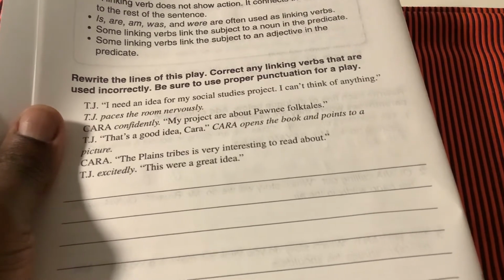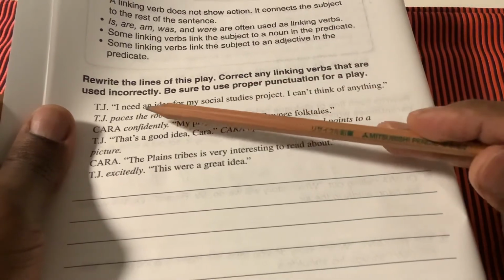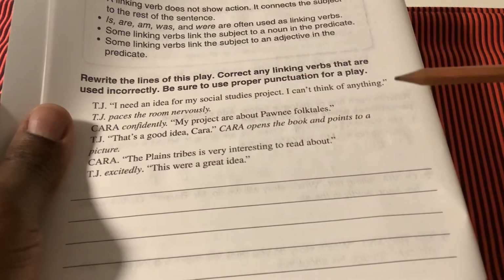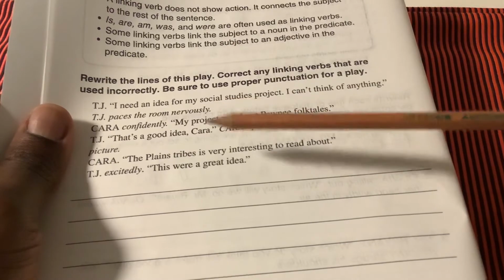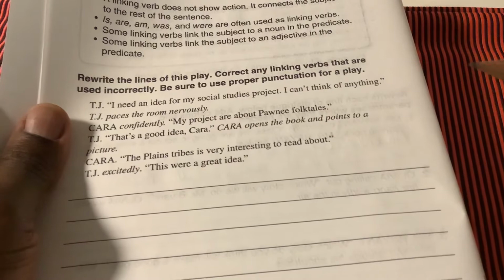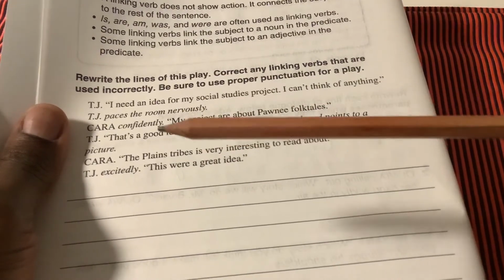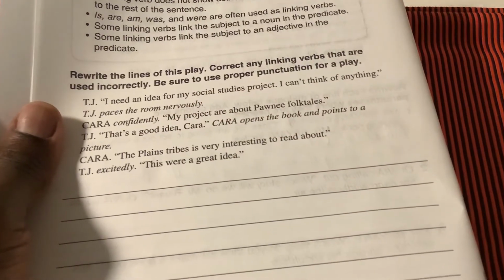Okay, so as you can see, we have mistakes with how the lines are written and what's used. We have quotation marks around the lines and those should not be there. We do not have parentheses around the stage directions. We do not have colons after the characters' names and after the direction that's been given.